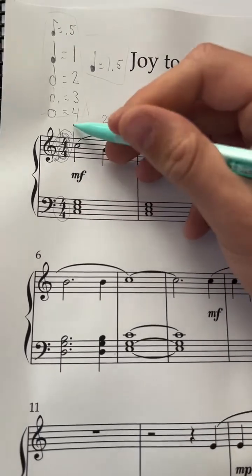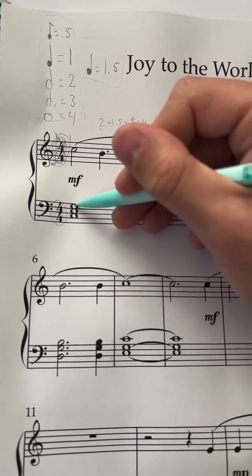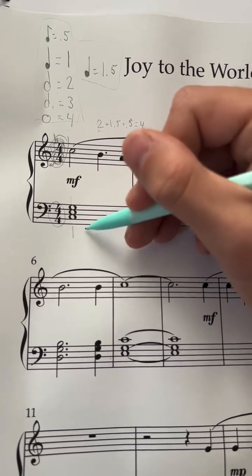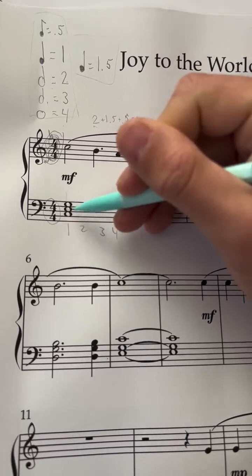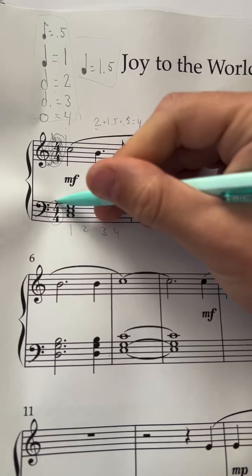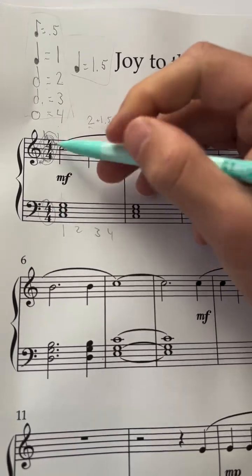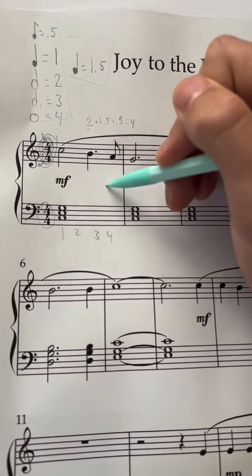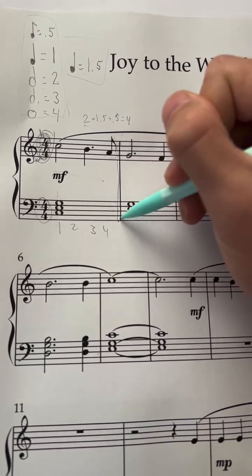And on the bottom, we have whole notes, and those equal 4 because they're all being played at the same time. 1, 2, 3, 4. They're holding out for all 4. So our left hand is taking up 4 beats, and our right hand is taking up 4 beats. And that is one measure of music, and then we get the line.